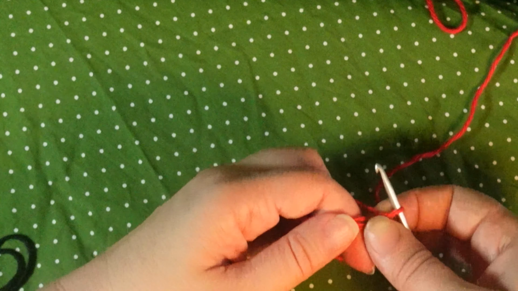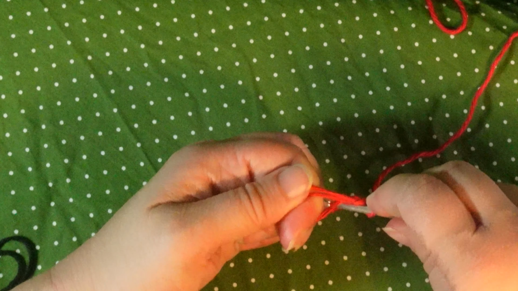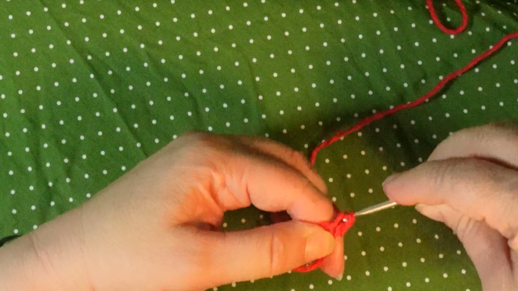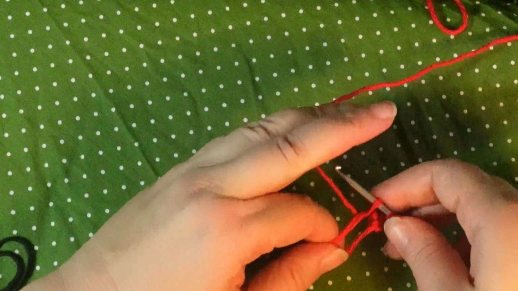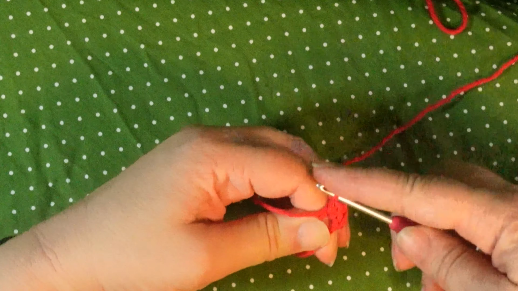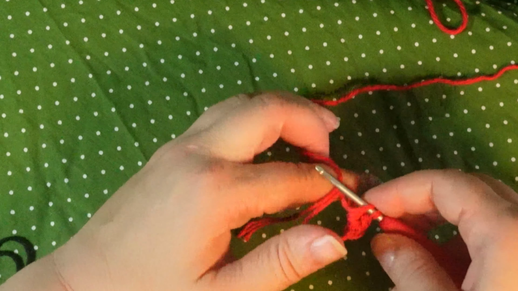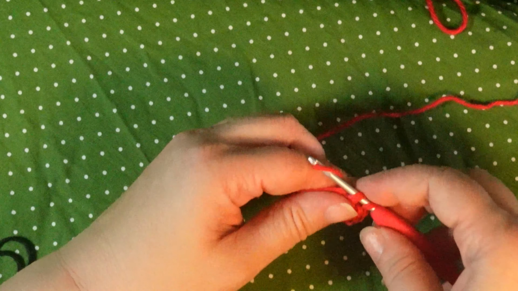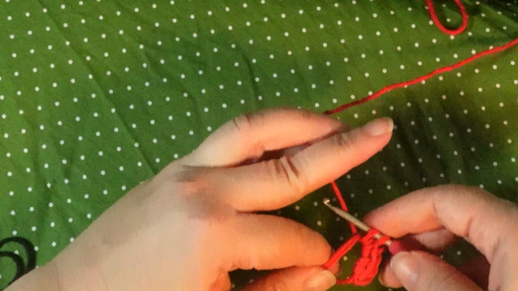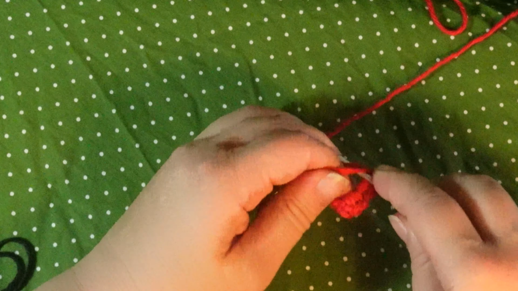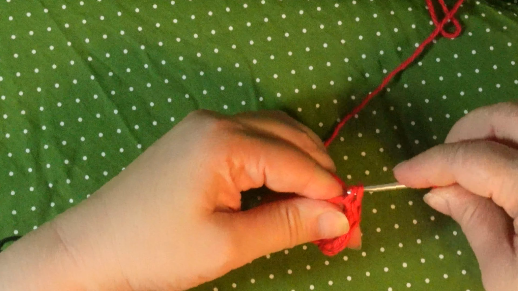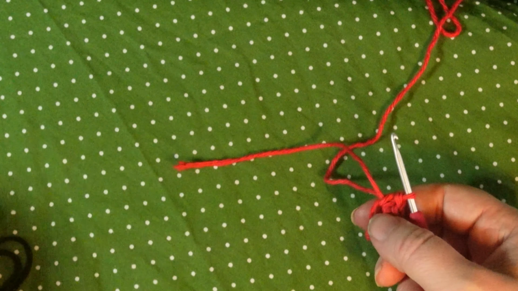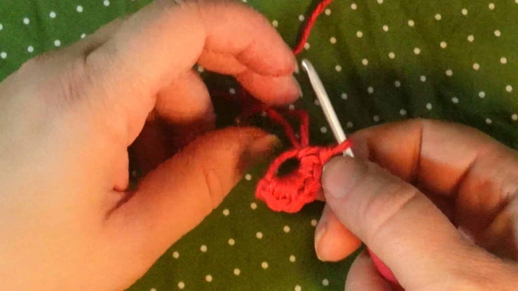Now we're going to do 6 single crochets. So 1, 2, 3, 4, 5, 6. If you need that more in depth, you can go back and look at last week's video where we went through this a little bit slower.